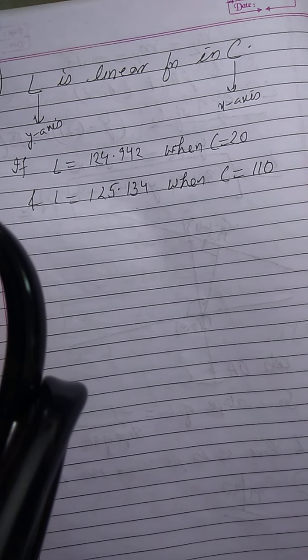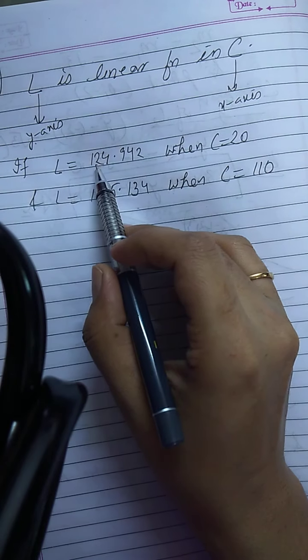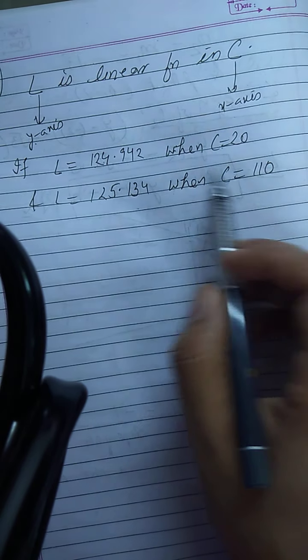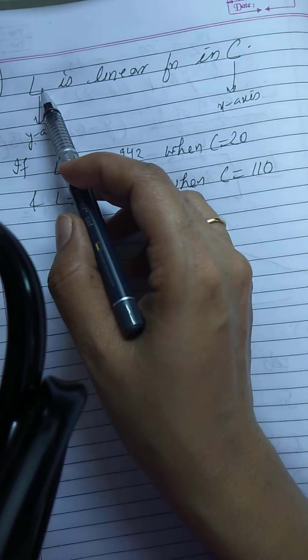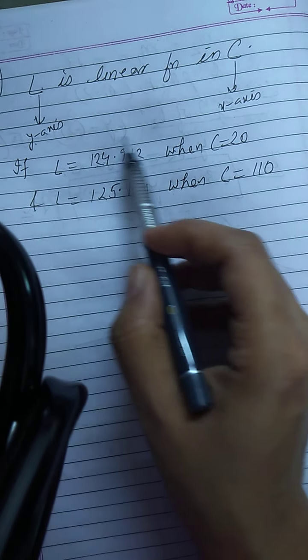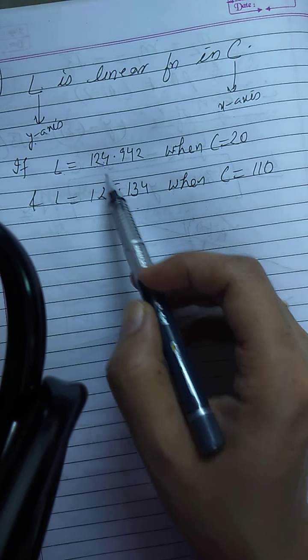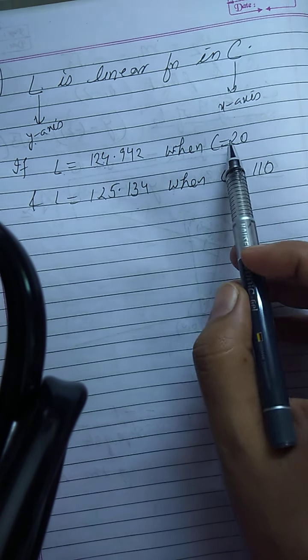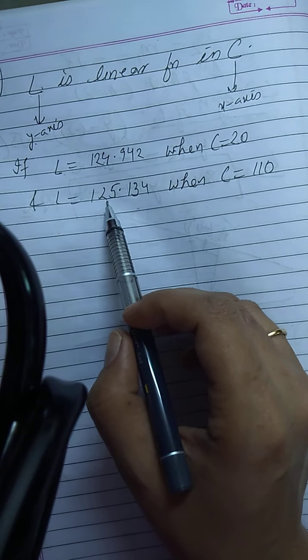So 2 points are given. Because this is the smaller point, let it be x1 y1 and this will be x2 y2. L is dependent, so the L value we will take along the y-axis, and the C value along the x-axis. So our points will be x1 y1 and x2 y2.